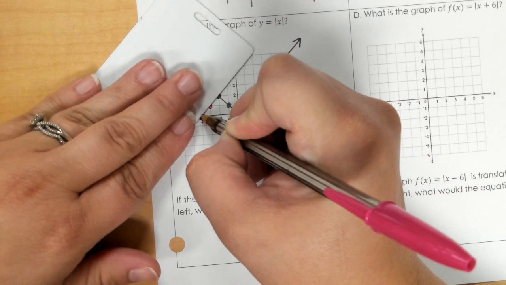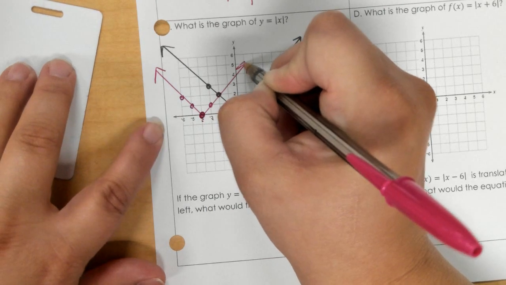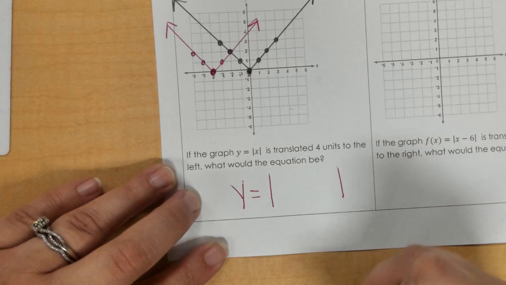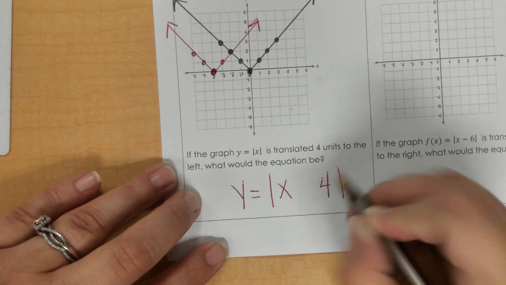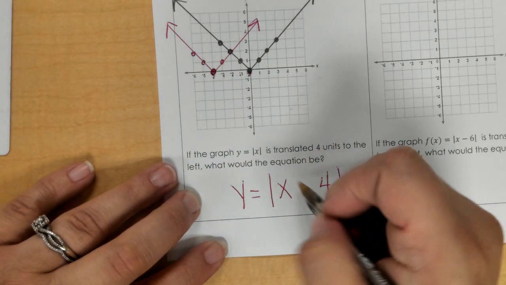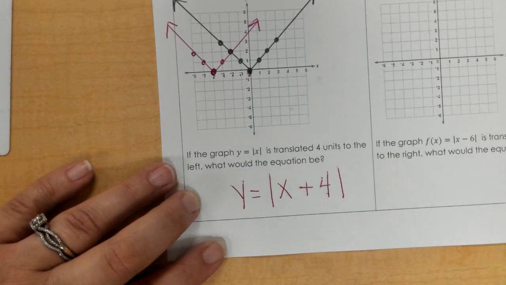Make it a little smaller. Okay. So y equals the absolute value of x, and a 4, because we landed at -4. But if this is negative, then when we put it here, we would do the opposite. So it would be +4.